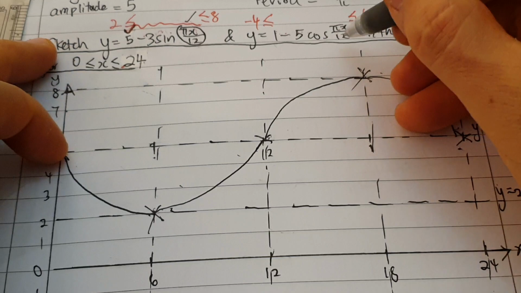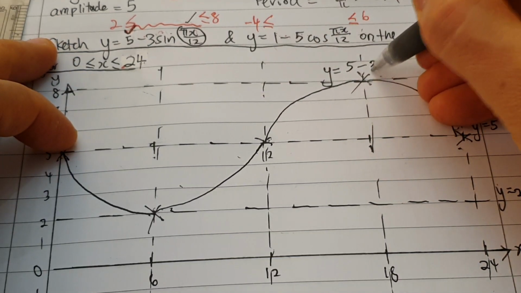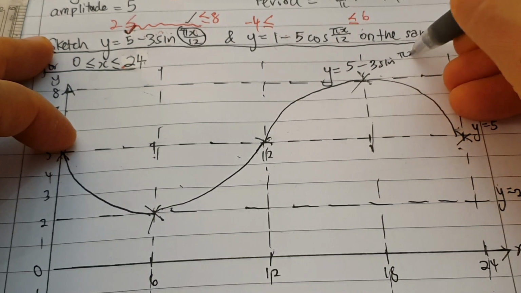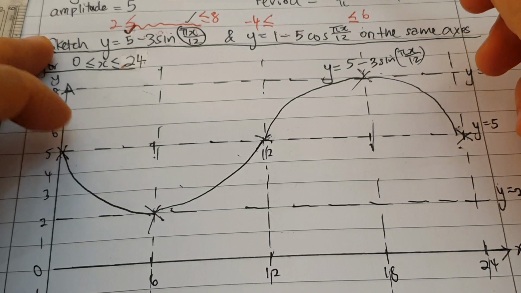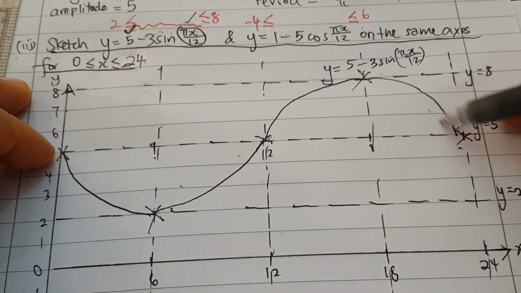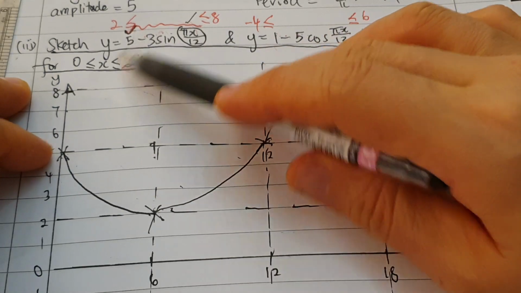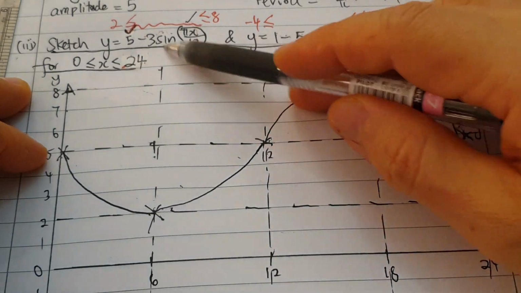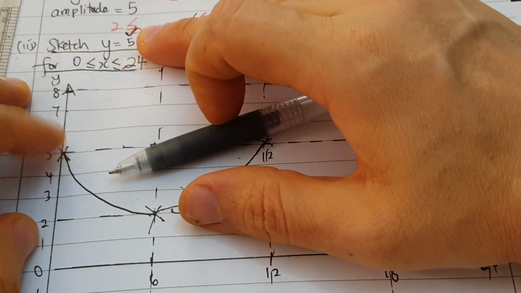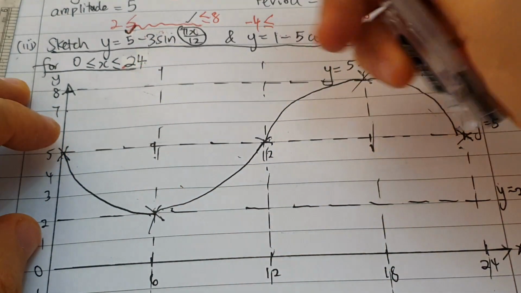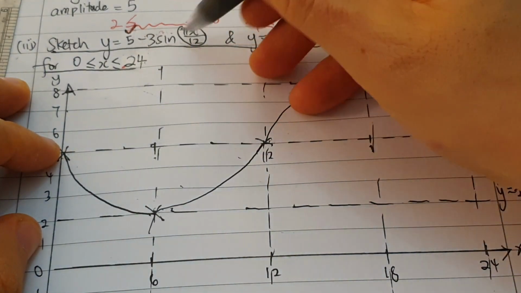Alright, so after you've done that, because you're asked to sketch two graphs on the same axis, you must label the graph. Because if you don't label, they can say that they don't know which is which, then they mark you wrong. Okay, so this is the graph for this. Alright, so I repeat, this 5 is the center, and when you sub in x equals 0, of course this whole thing disappears, that's why it starts here. Okay, and this is the shape for the negative sine graph. Okay, we are done with this already.